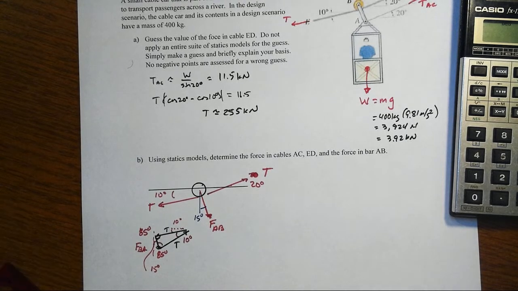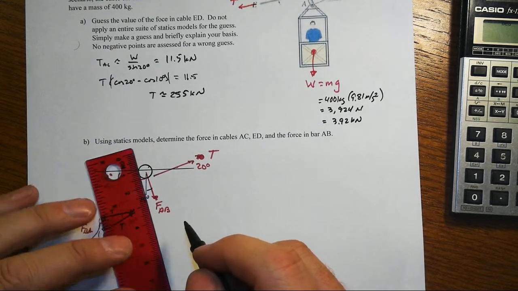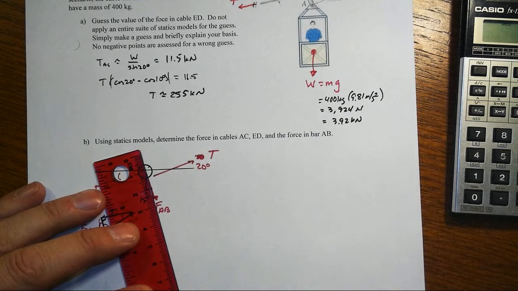Okay, so that's one part of a free body diagram. And we can do some other things here, law of sines, to relate those things, but let's go do the other free body diagram, which is down below.